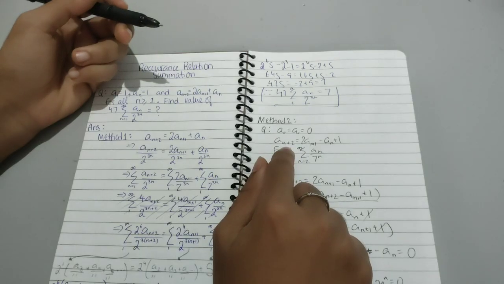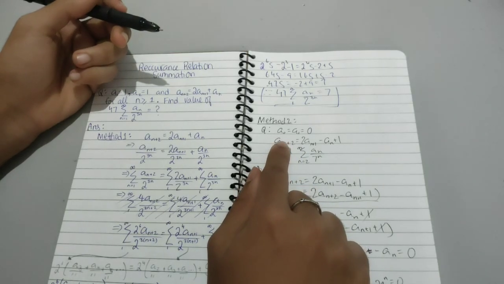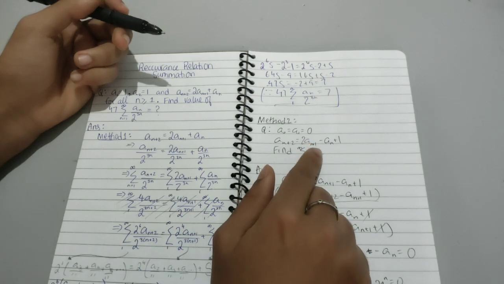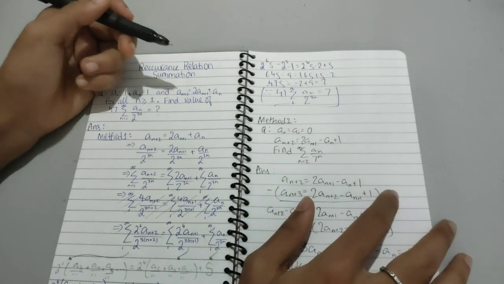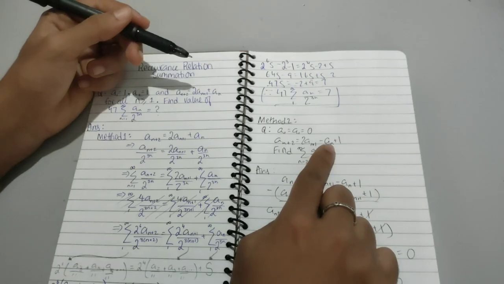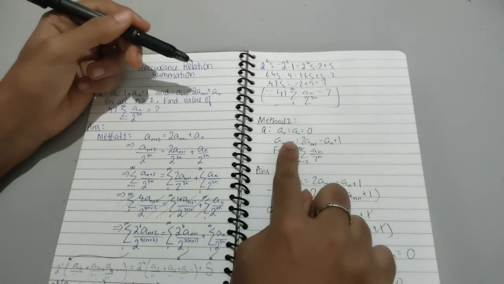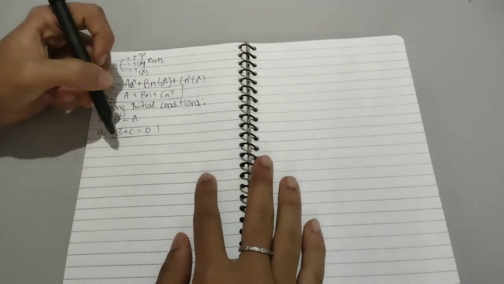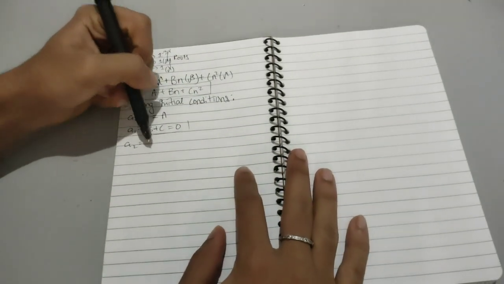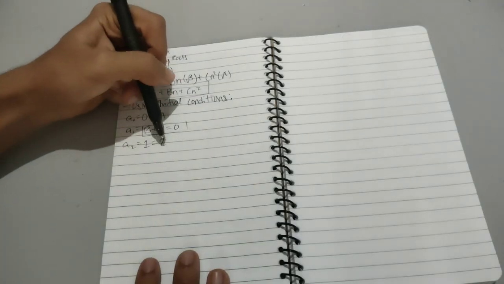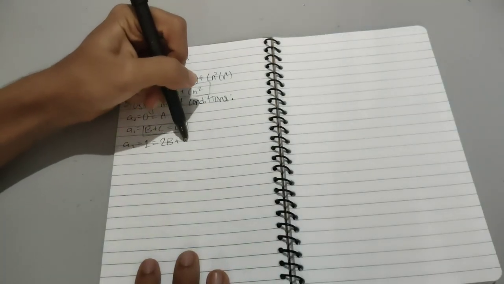So if I substitute n as 0 over here, I'm going to get a2 is equal to 2a1 plus whatever this is, and since a1 is just 0 and a0 is 0, you have a2 is equal to 1, which is equal to 2b plus 4c.